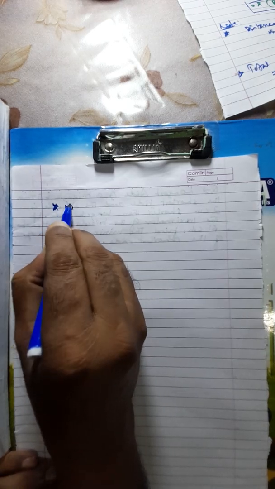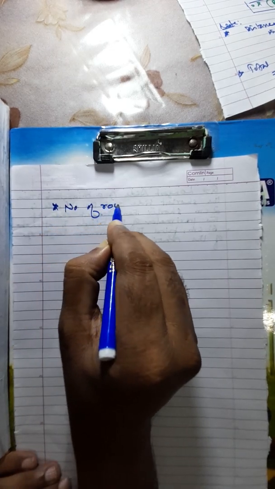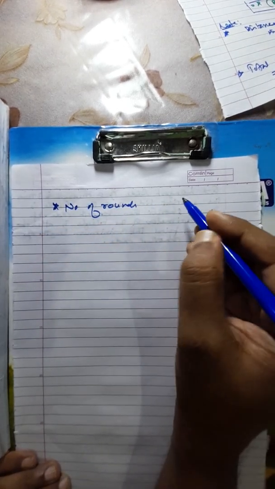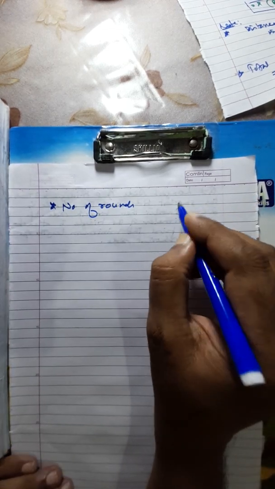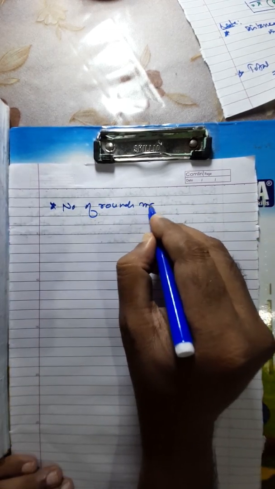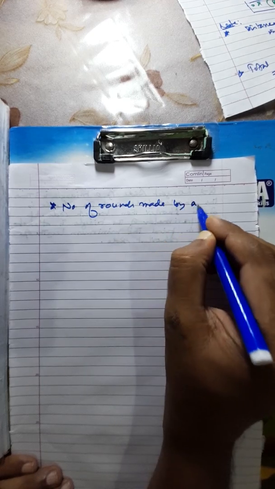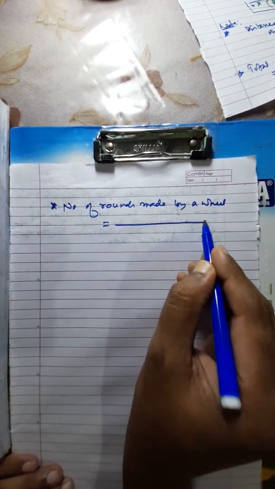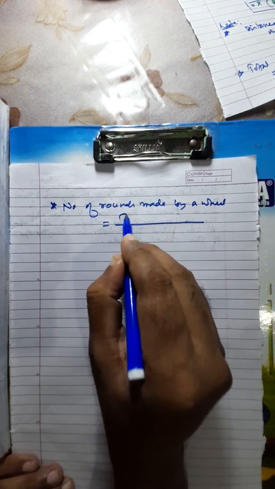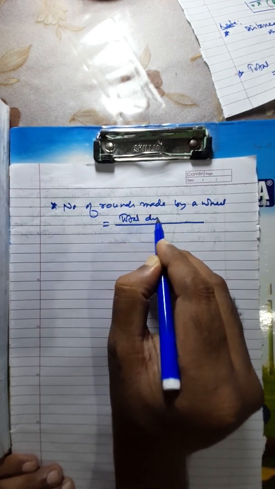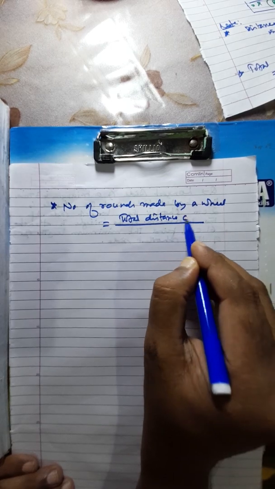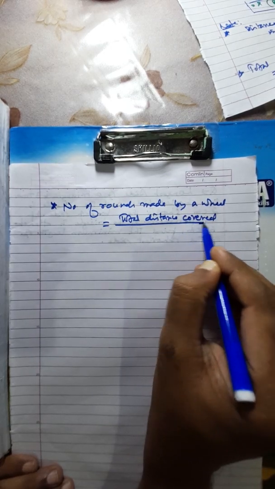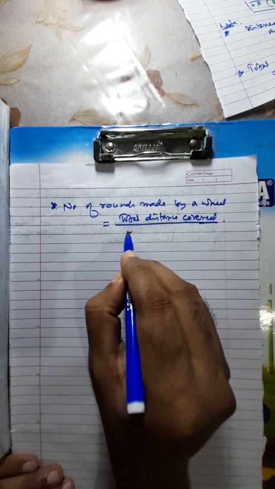Number of rounds made by a wheel is equal to total distance covered divided by its circumference.